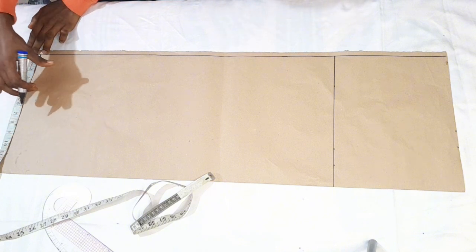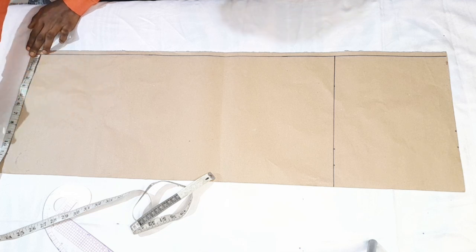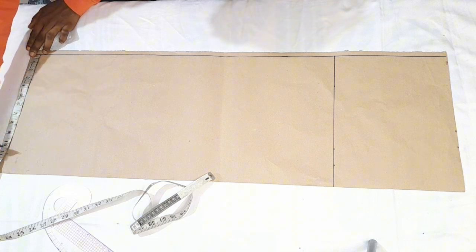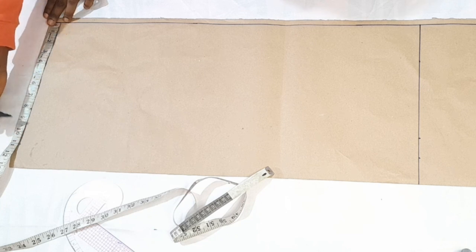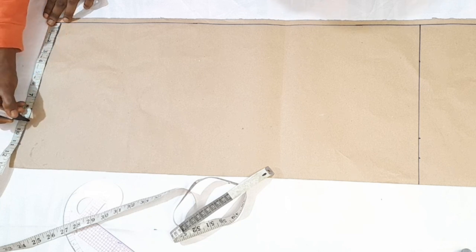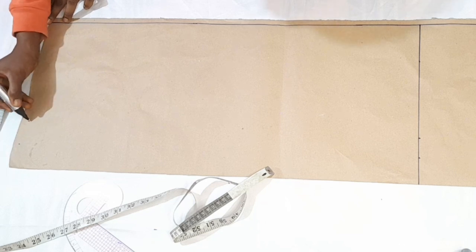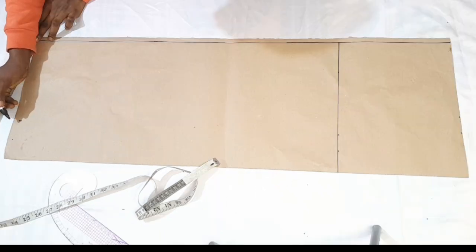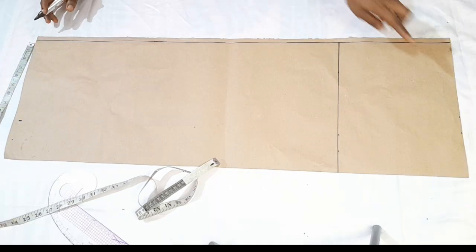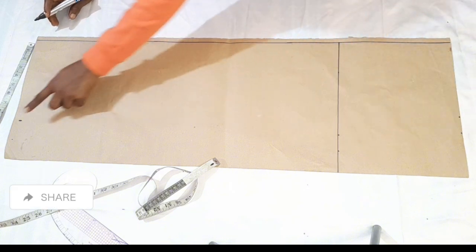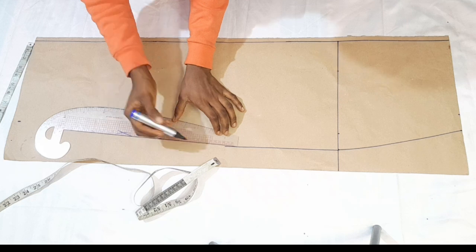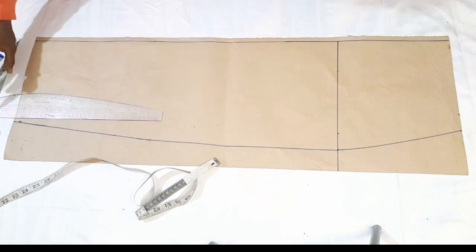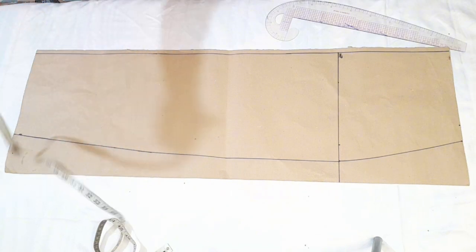Pleated pencil dress. So I'm going to subtract 2 inches from my 11-inch marked point, which will be 9 inches. So here is my marked point here. So I'm going to connect my 3 points together to create our pleated ruche.